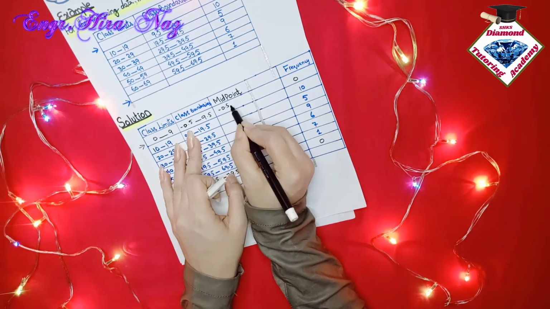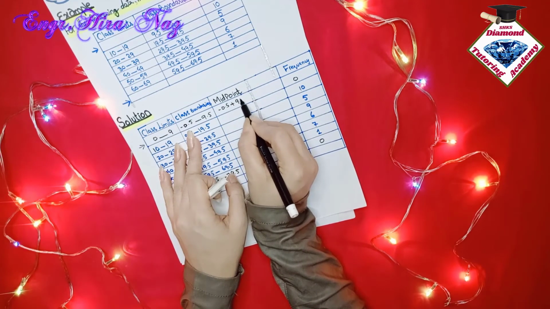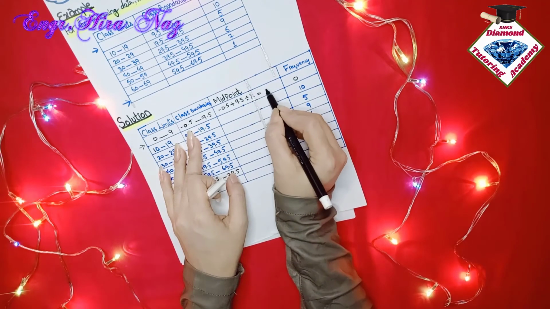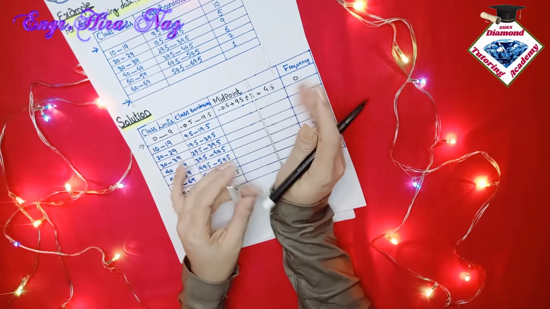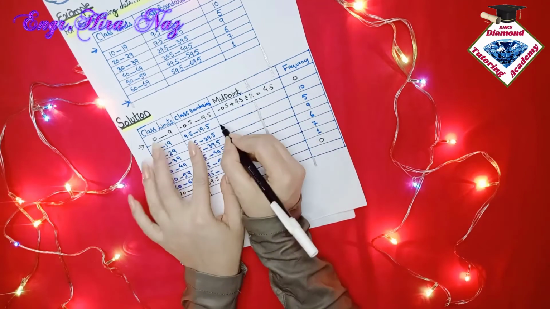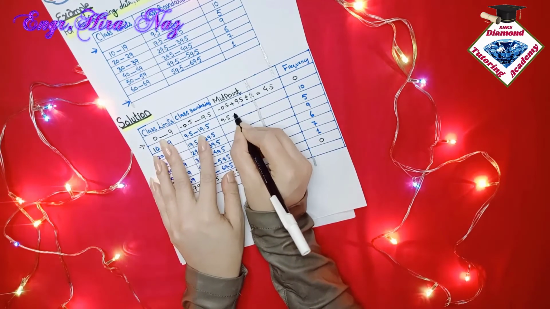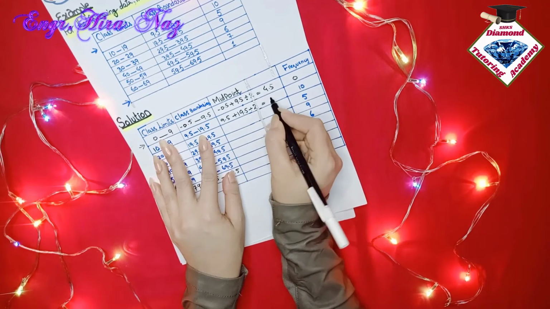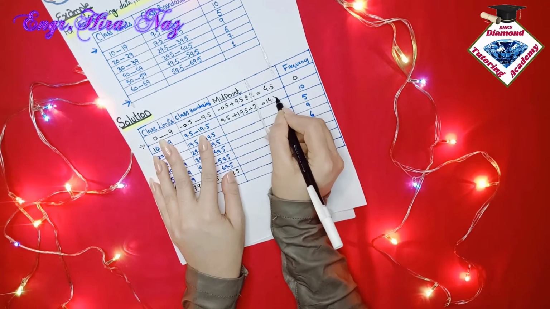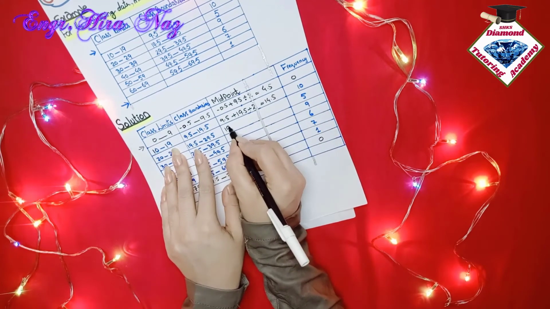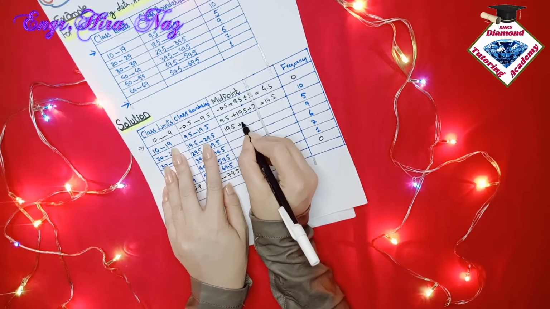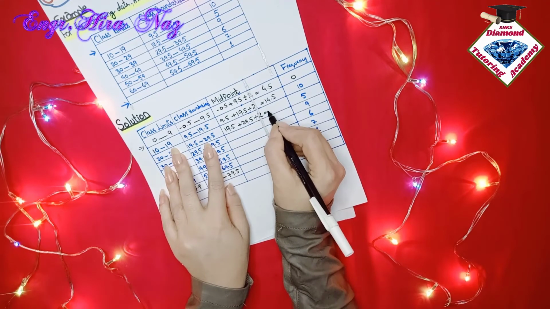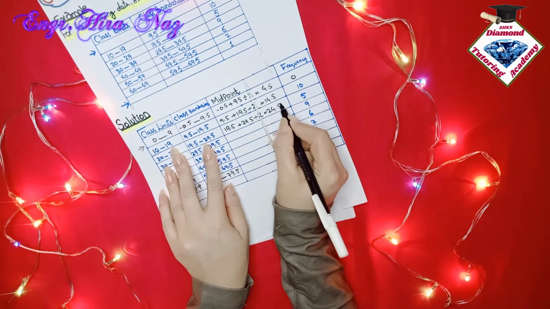Minus 0.5 plus 9.5 divided by 2 will give us 4.5. Next is 9.5 plus 19.5 divided by 2, which will give 14.5. Next is 19.5 plus 29.5, dividing them by 2 we get 24.5.